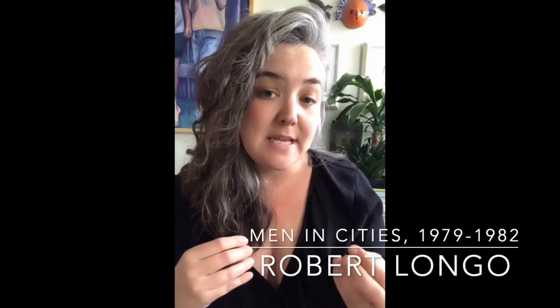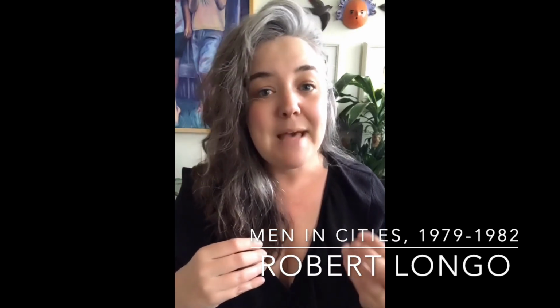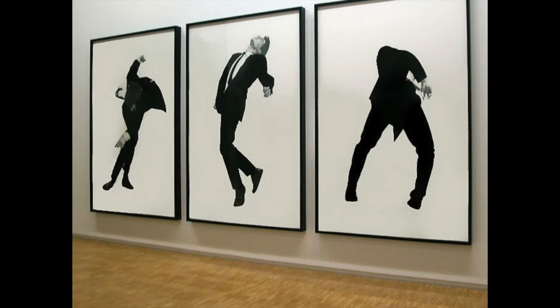Now, because we're focusing on figure, I thought we could look at Robert Longo's Men in the Cities series. The Men in the Cities series were a set of large drawings done in the 1980s of business people frozen in mid-movement. Now, most of these figures appear to be in mid-dance move, and the drawings are dramatic and dynamic. Robert Longo found inspiration in neo-noir cinema and performance posing from punk and rock music videos of that era.